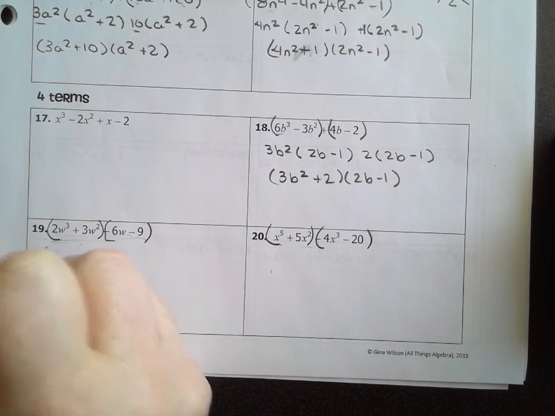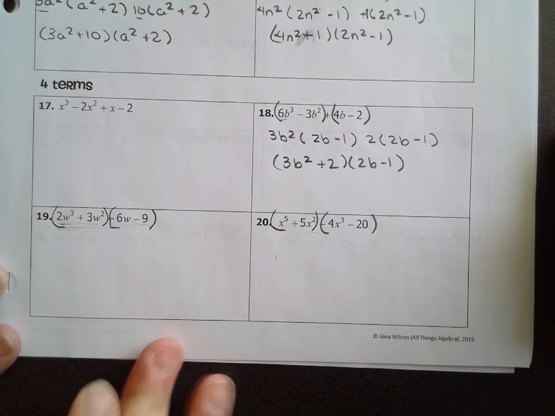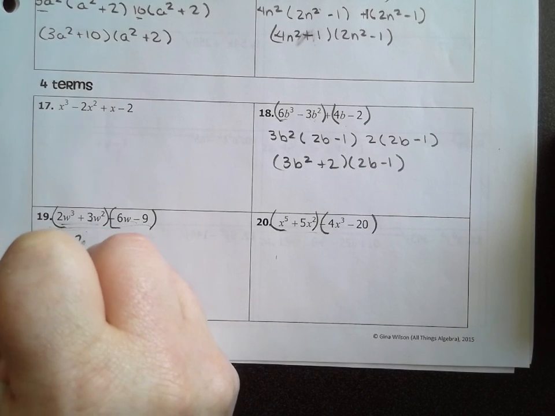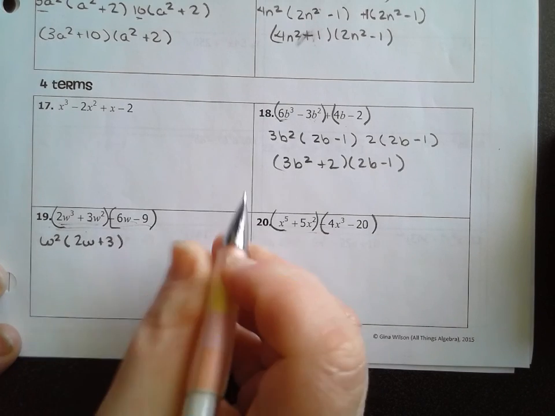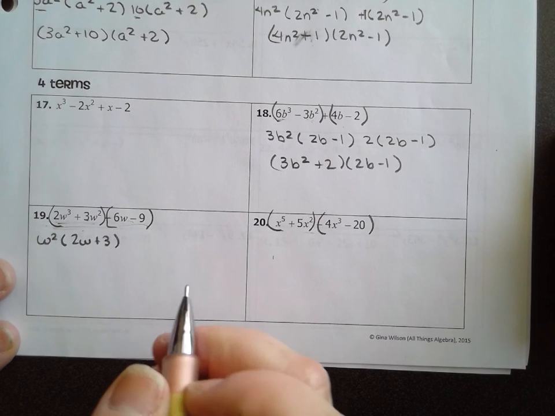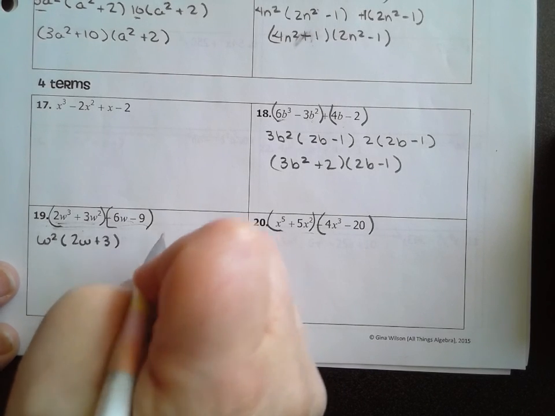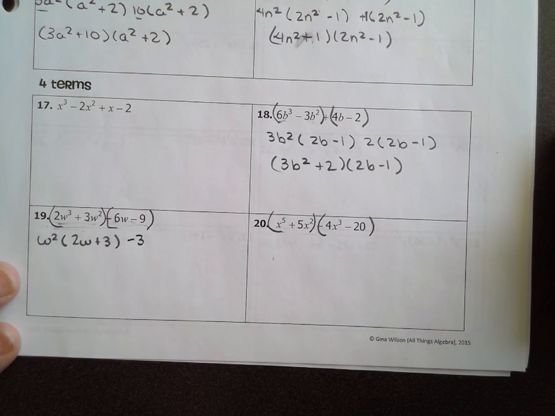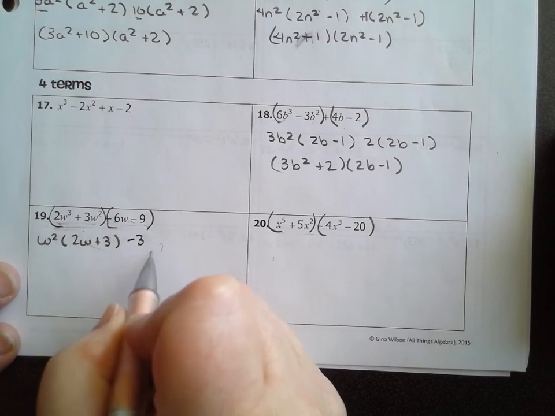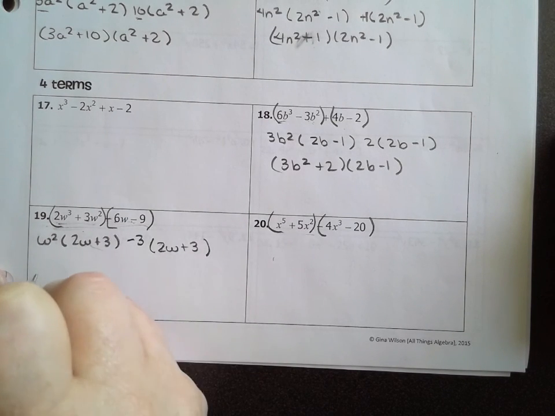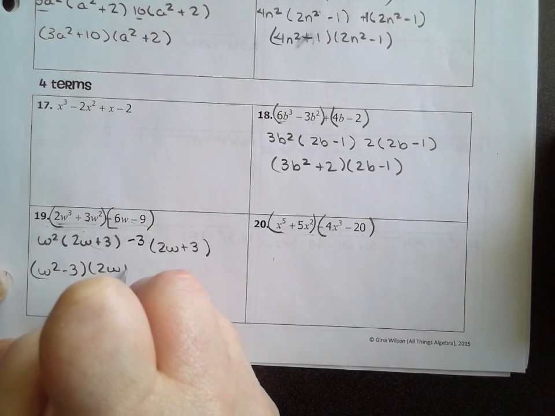Okay, so here I'm going to take out w squared, I apologize. So w squared times 2w plus 3. And then this is a minus 6w, so I'm going to take out a negative 3. Because I need this to be positive and this to be positive, right? Because these guys have to match. So then I get a 2w plus 3. Okay, so I get w squared minus 3 times 2w plus 3.